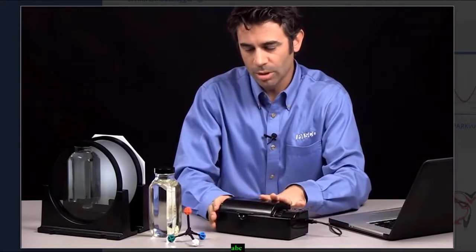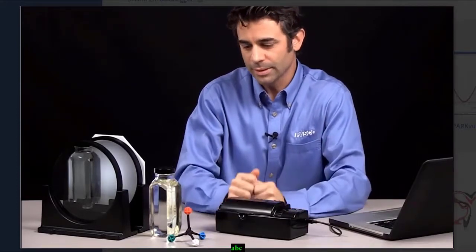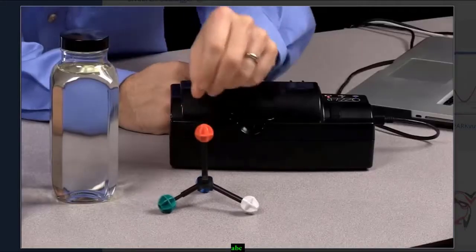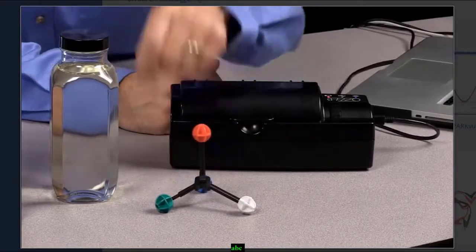So before I get into the polarimeter, I just want to tell you a little bit about what that sentence means. So assume this is a compound with a central atom and 4 different atoms attached to it.